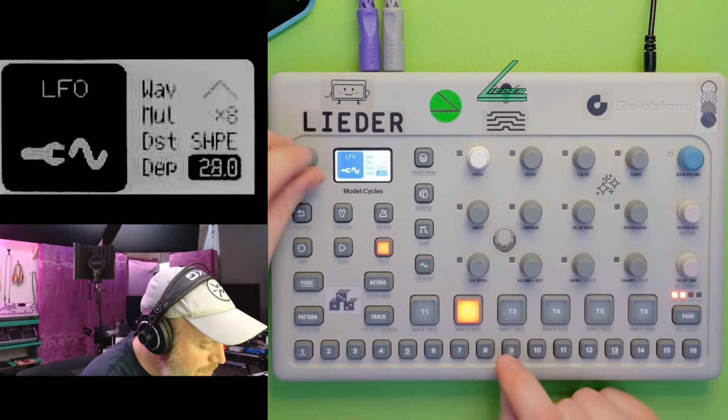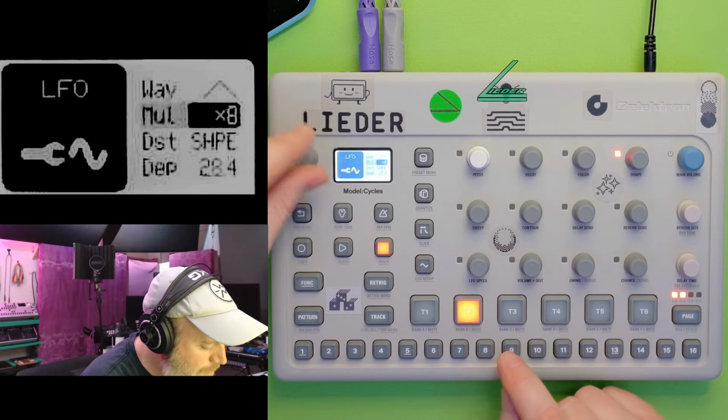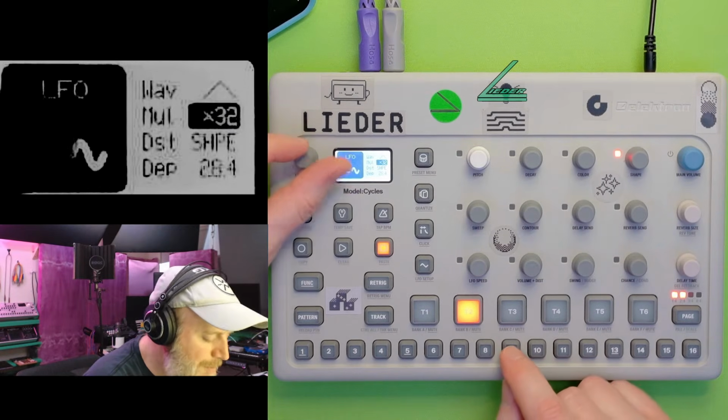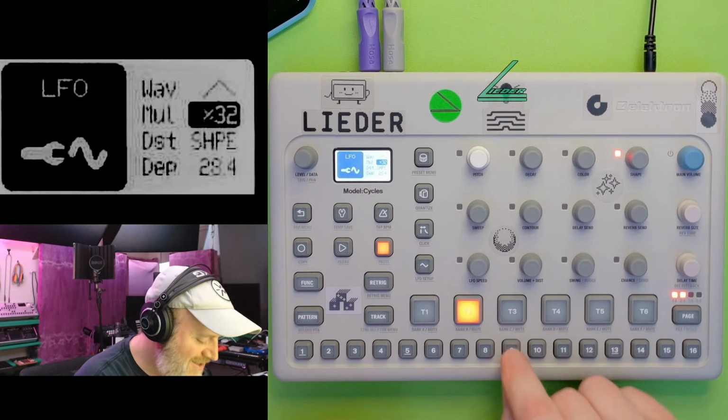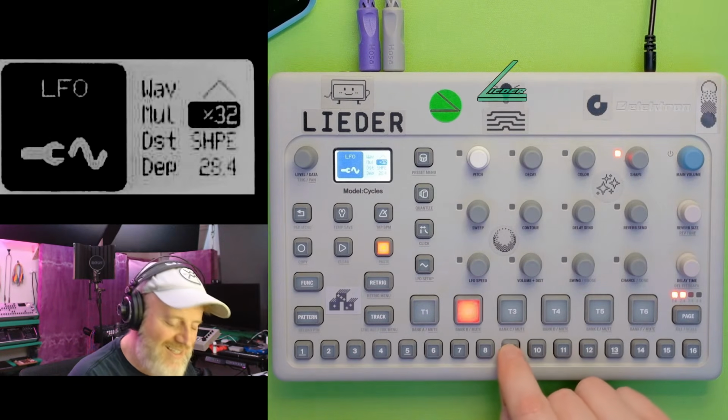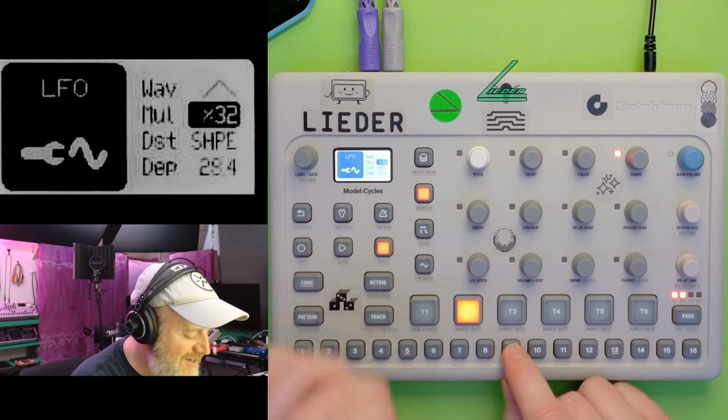Okay, I got the shape sounding pretty good, but having the slow multiplier is not really giving me much going on. So I just quadrupled it to 32. Yeah, there we go. I like that little back end sound it has there.